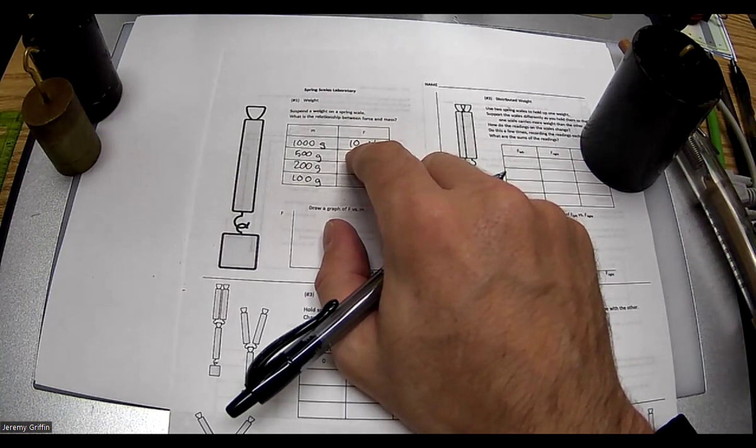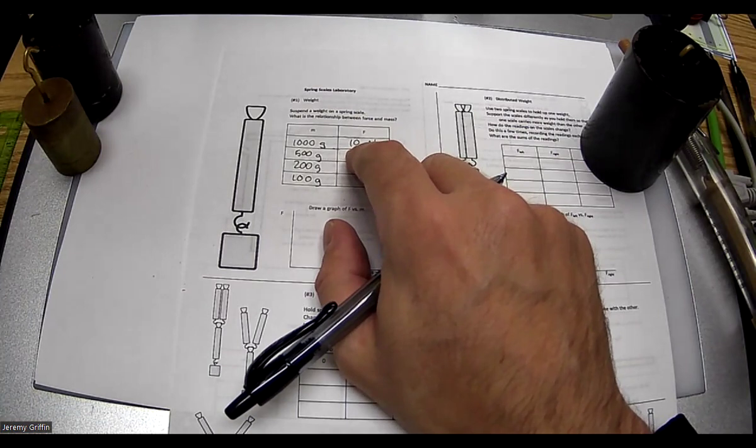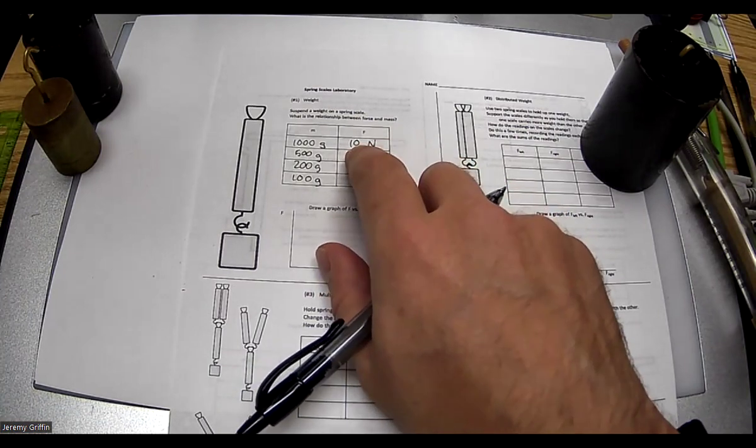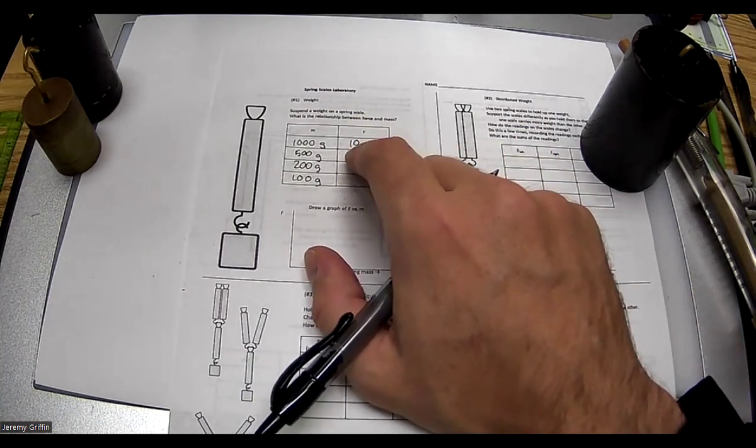Take a guess. I bet you can guess. 9.8. It turns out it is 9.8 newtons. Now, I'm just going to round it to 10 newtons, but just so you know. Right. Well, that's 10 newtons.